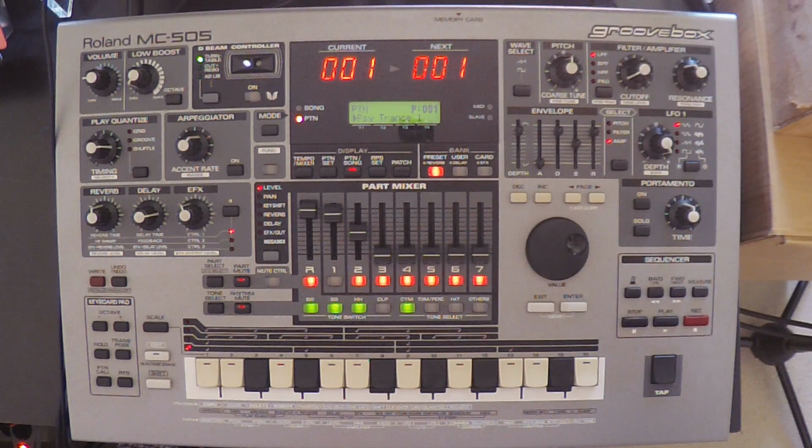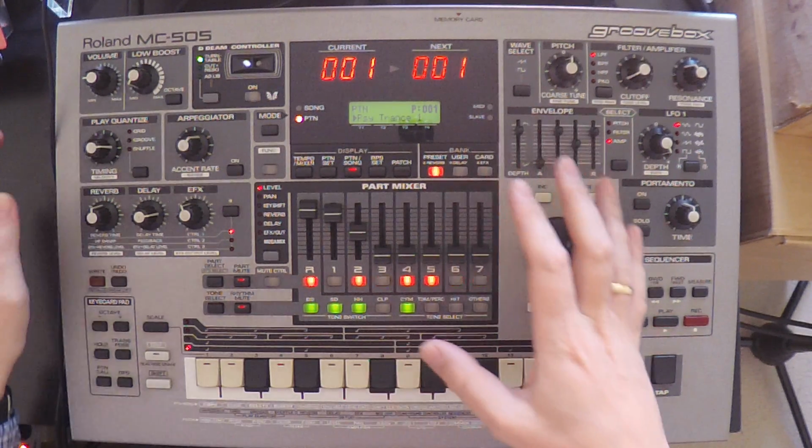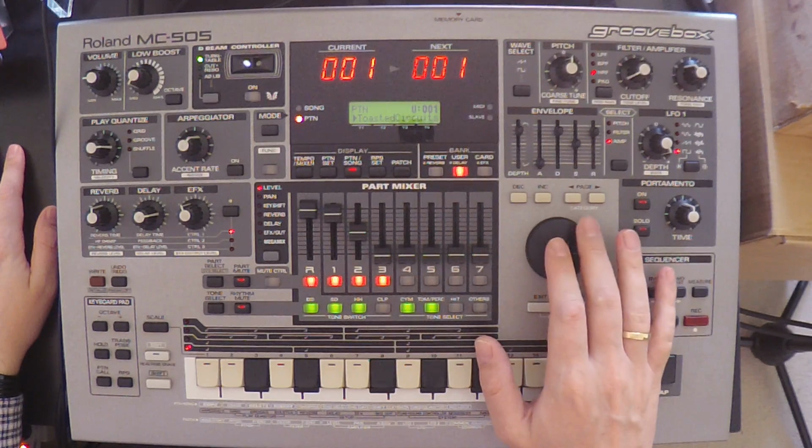I want to make a new video on the MC-505 today, talking about the sequencer functions in this machine. If you're hearing a little noise from outside, I think someone's mowing the lawn somewhere, so please don't let that distract you. I want to get right to the point and start out by selecting a pattern here.